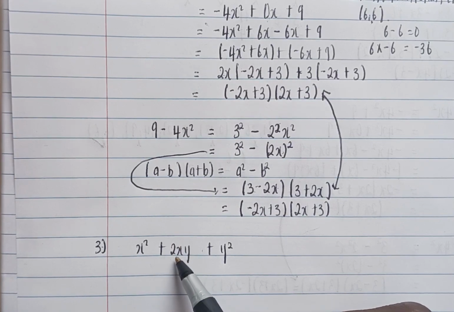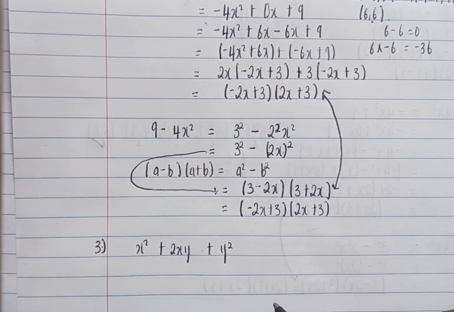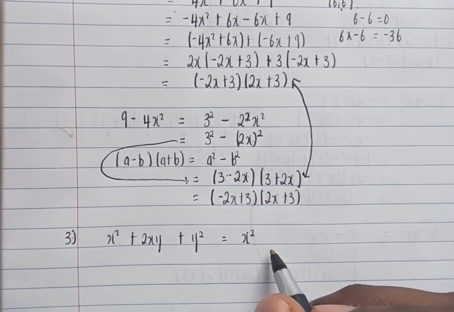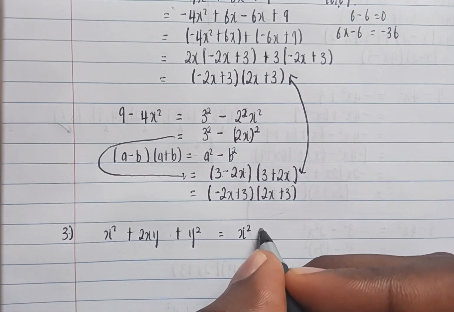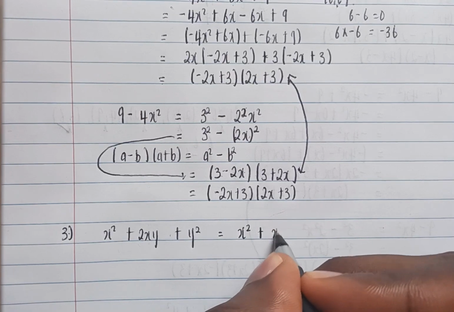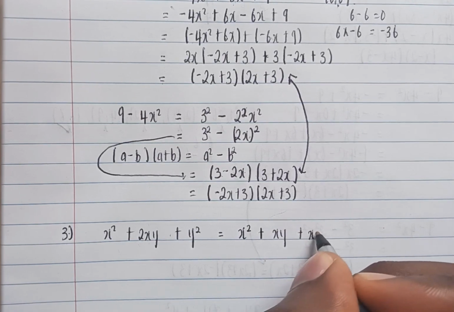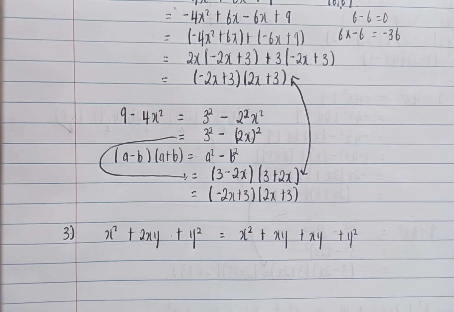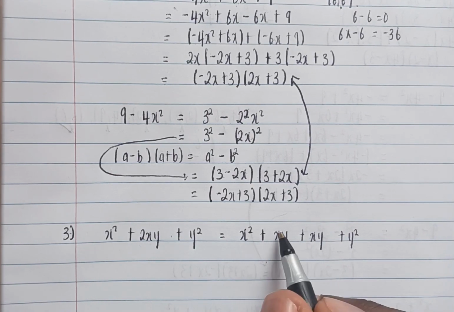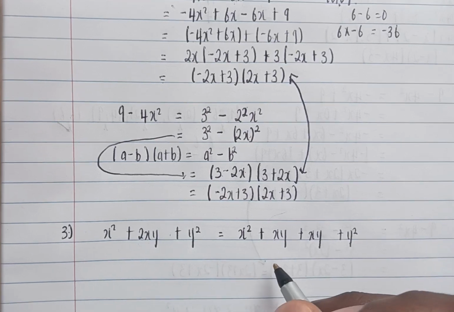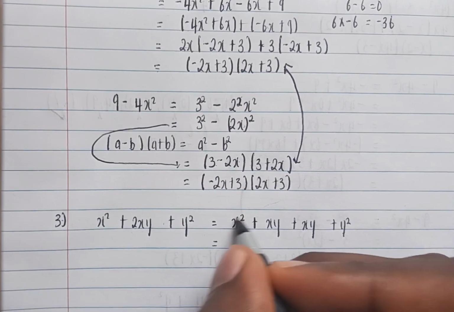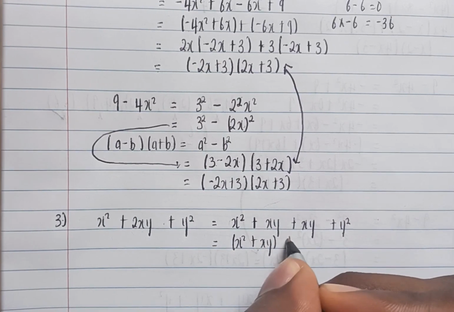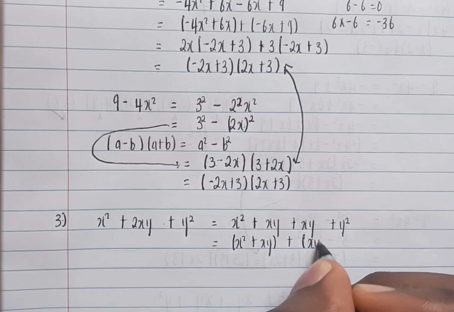I'll try to write this as a sum of these variables. That is, here I have x squared plus, I write this one as xy plus xy, plus the remaining y squared. Another xy plus xy gives me 2xy. And I perform the same procedure. So here I group this one: I have x squared plus xy, plus I group this one: I have xy plus y squared.